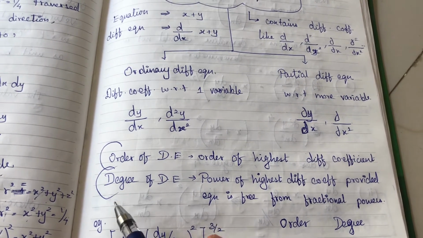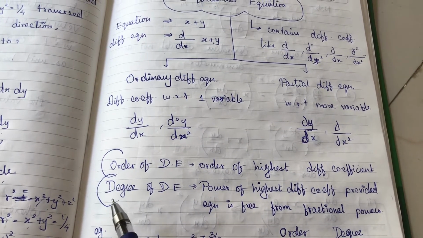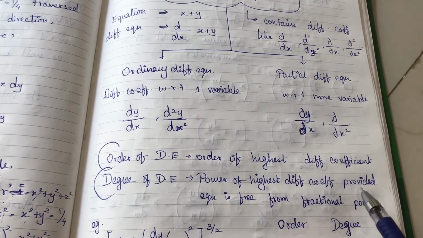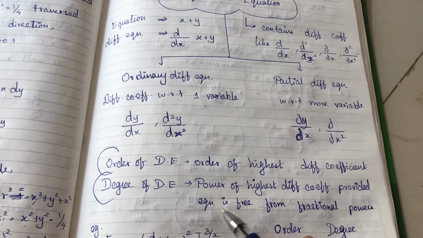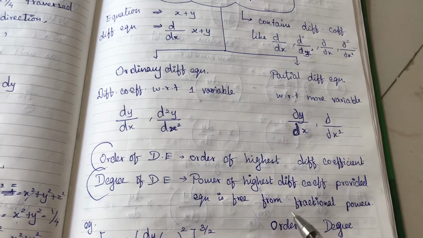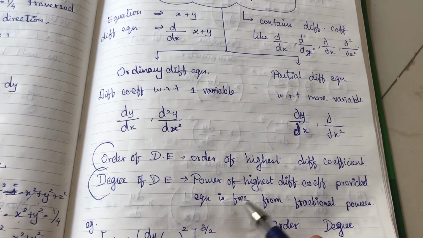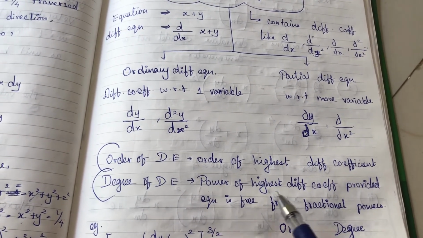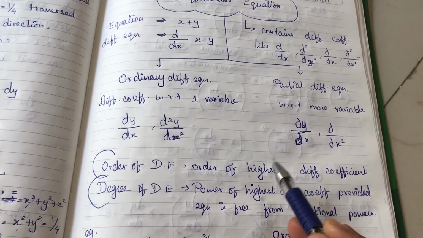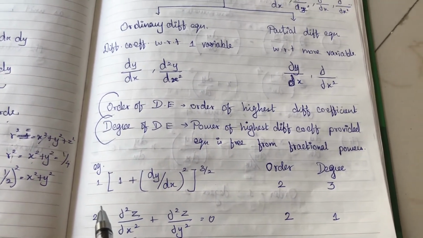Degree of a differential equation. Degree means power. Like if we got a degree, we will get a power, right? So degree of a differential equation means the power of the highest differential coefficient, provided the equation should be free from fractional powers. If they have given fractional powers, we need to convert it, and then we need to take the power of the highest differential coefficient. So the highest differential coefficient gives the order, and the power of this one is the degree. Okay. So let's see some examples here.